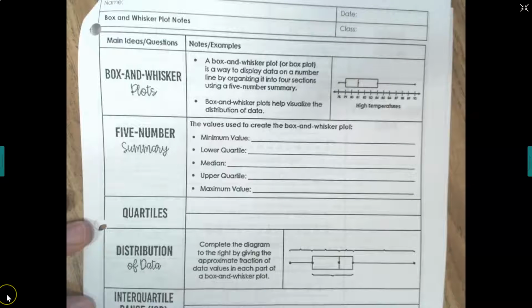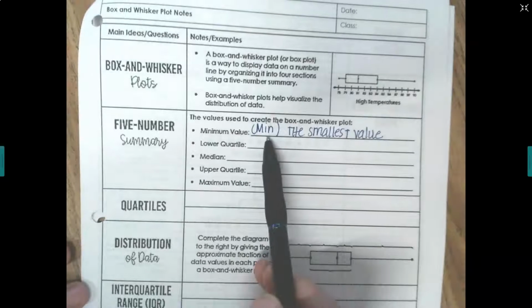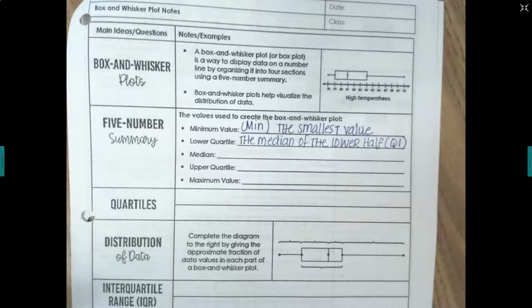You have the minimum value. The minimum value is the smallest value. You could also call it the min. The next value is the lower quartile. The lower quartile is the median of the lower half. It could also be called Q1 because it's the first quartile that you'll encounter as you read from left to right. The next value that you need is the median.